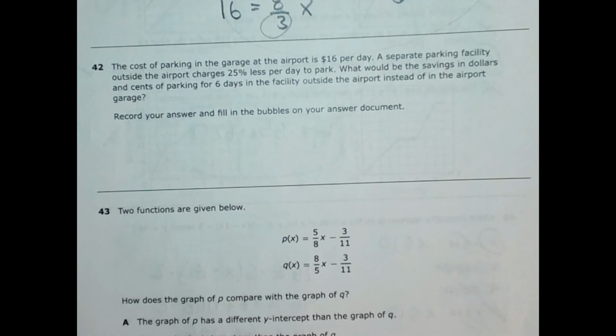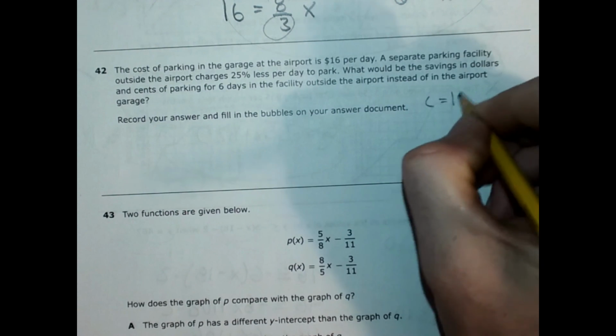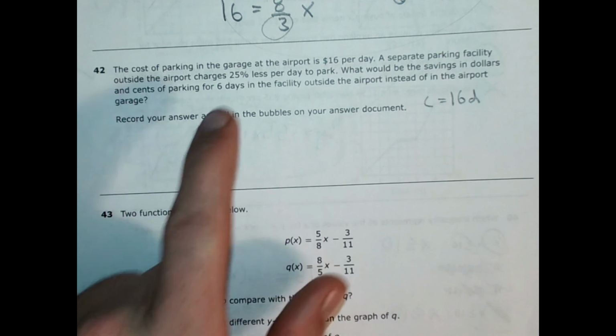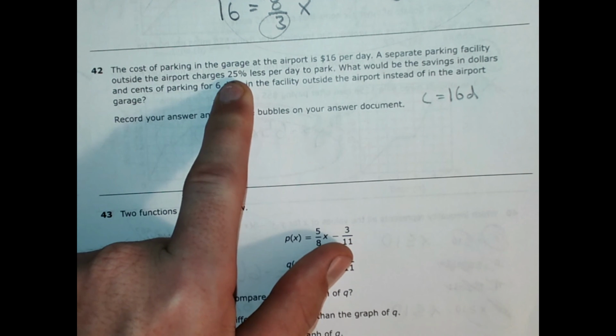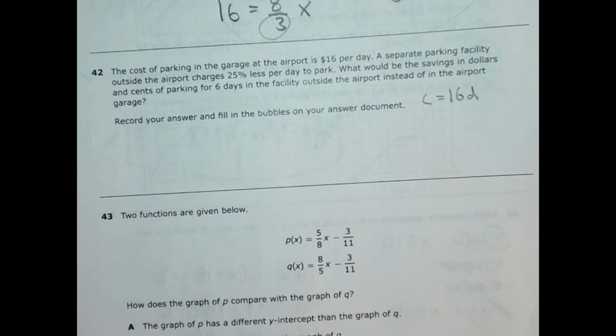Okay, 42. The cost of parking in the garage at the airport is $16 per day. I'm going to write a short little equation right there. Cost equals 16 per day. A separate parking facility outside charges 25% less per day to park. What would be the savings in dollars and cents of parking for 6 days in the facility outside the airport instead of the airport garage?